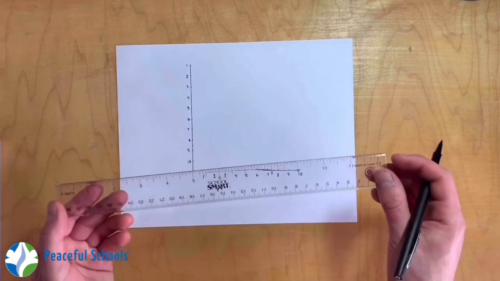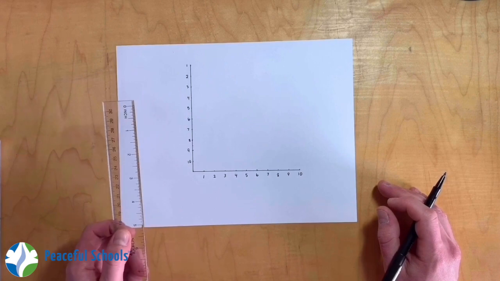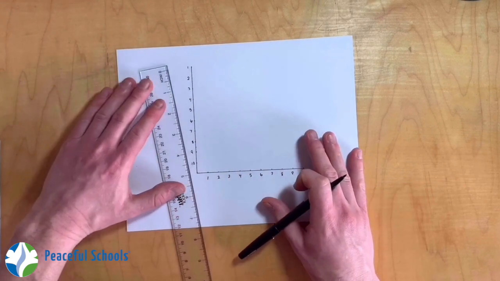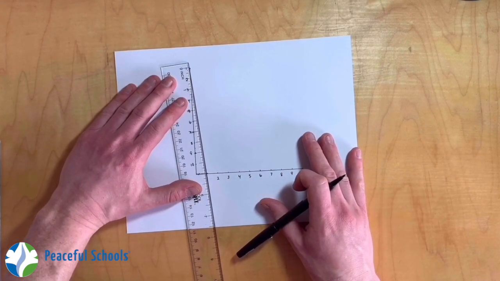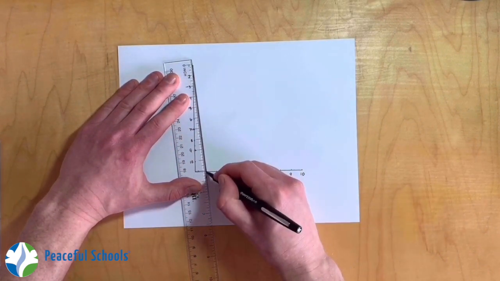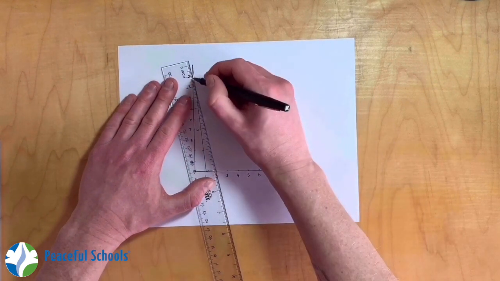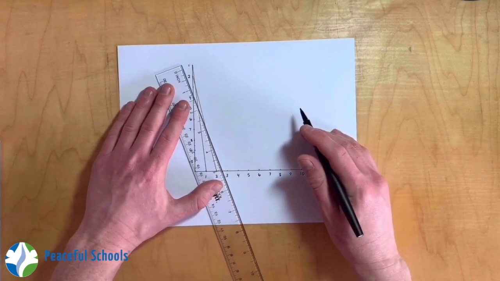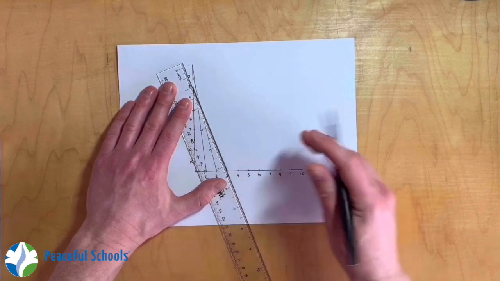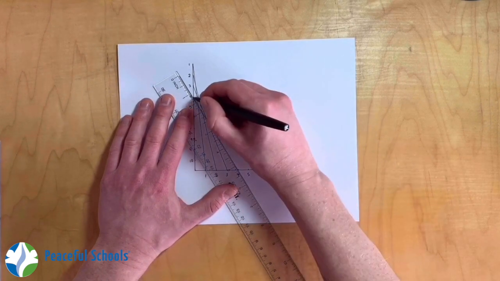The next step, you want to take your ruler and connect each corresponding point. So for instance, the number 1 will connect with the number 1 point. Do the same process for each number. This is how a parabolic curve is created.